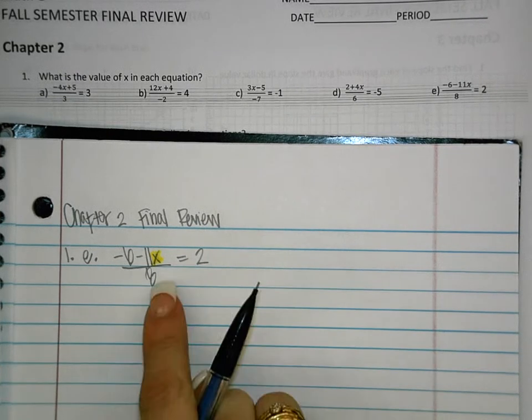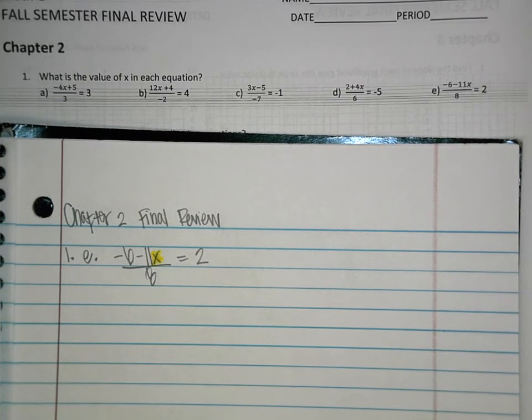How could I get rid of this fraction? I don't want to deal with fractions. How do I make it so I don't have to deal with fractions here? It does have something to do with multiply. David? You had your hand up. Any ideas? Divide. Not quite divide, Ethan.